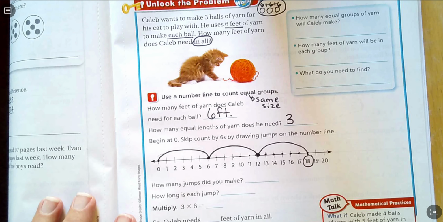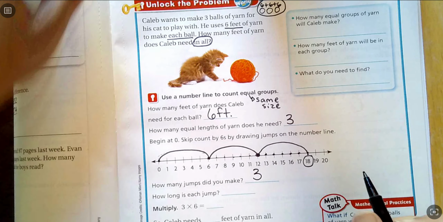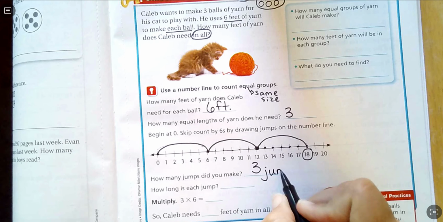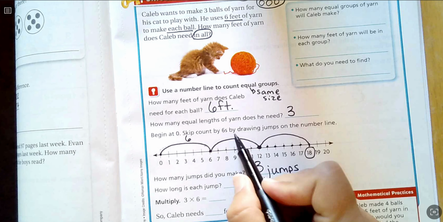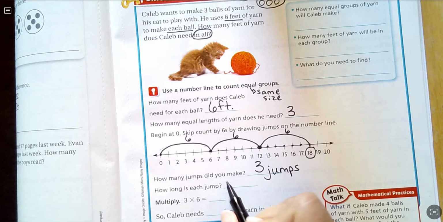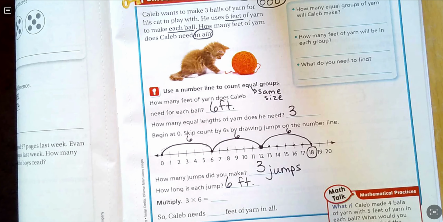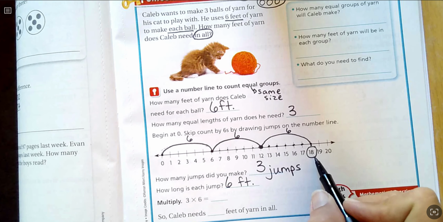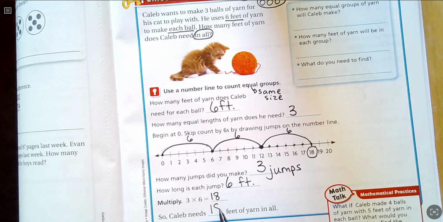So how many jumps did I make? I made 1 jump, 2 jumps, 3 jumps. And if I want to include the word, I can put 3 jumps. How long is each jump? Each jump is 6 feet, because each ball of yarn is 6 feet. So multiply 3 times 6 gets me to this final answer of 18. So Caleb needs 18 feet of yarn in all.